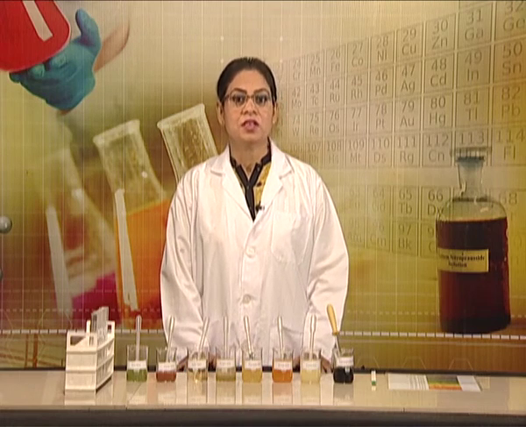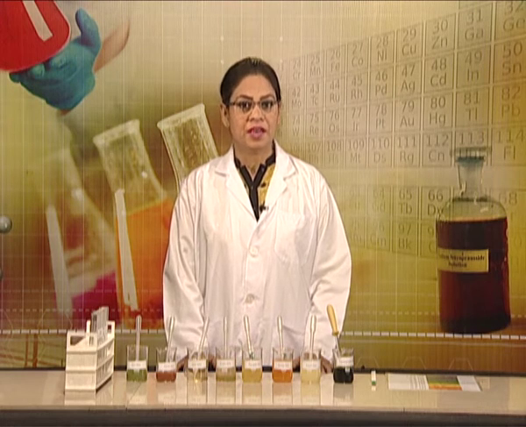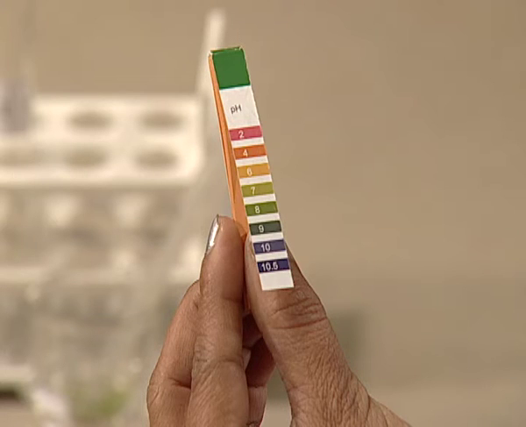At low pH less than 3, it appears red. At high pH 8 to 11, it appears blue, and pH greater than 11, which is exhibited by a strong base, it appears violet or indigo. At pH 7, that is for a neutral solution or pure water, it appears green.